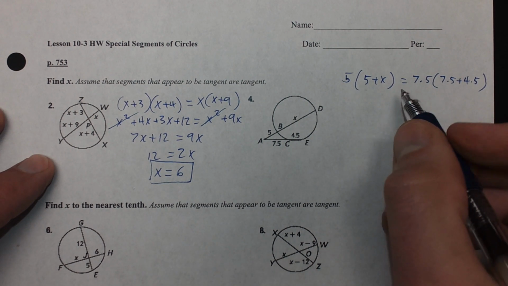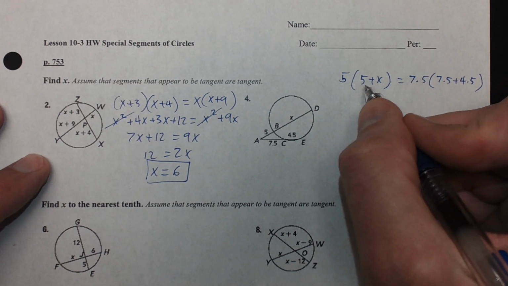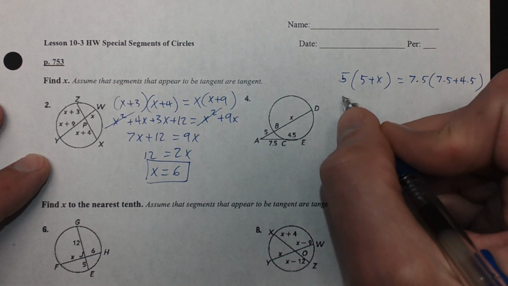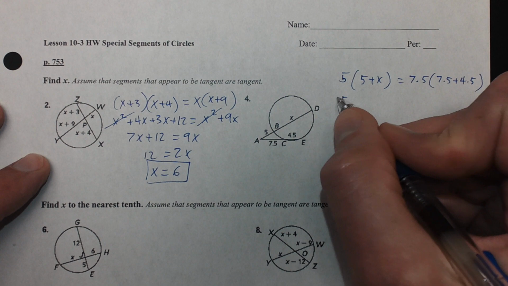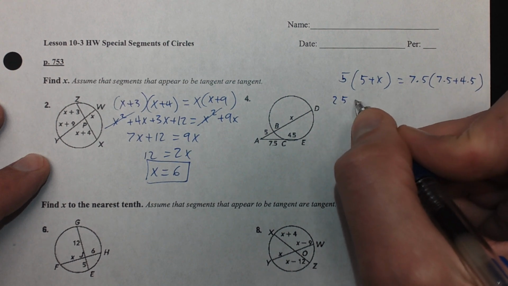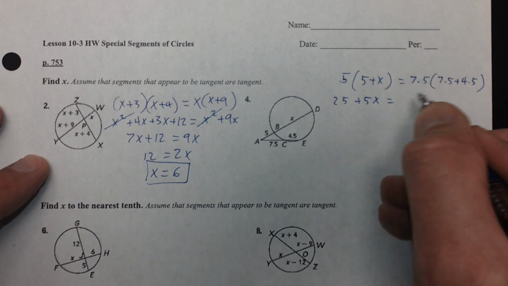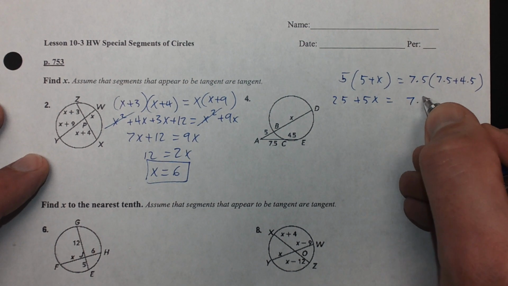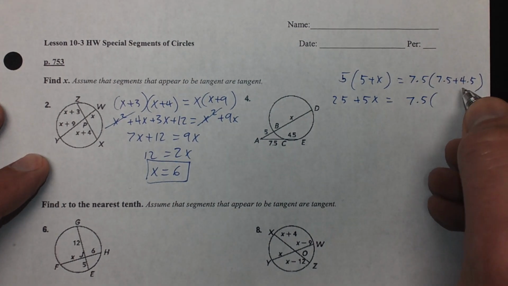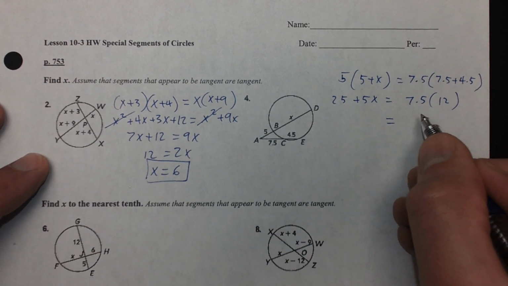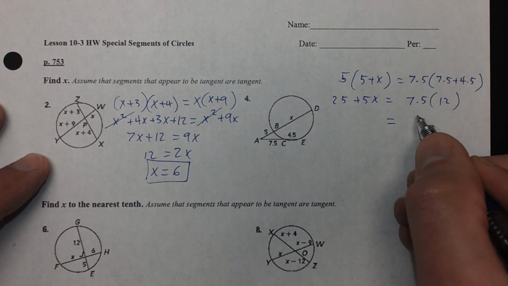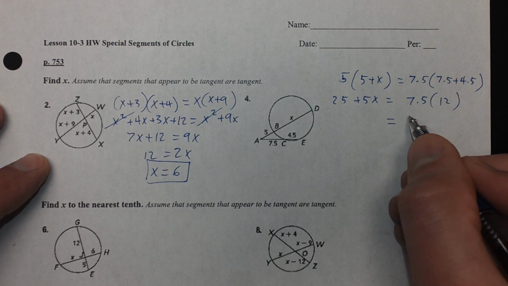Anyway, I'll just multiply in the way it's written, 25 plus 5x, and then I'm going to simplify this one, 7.5 times, this one comes out to be 12. 7.5 times 12 is really 15 times 6, 90.